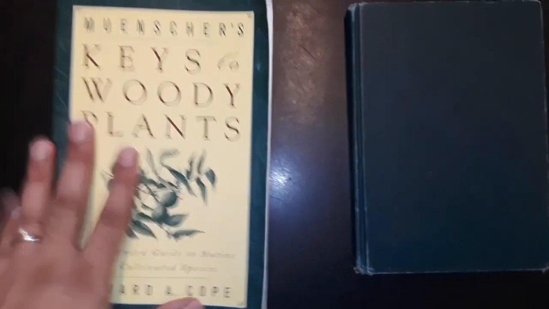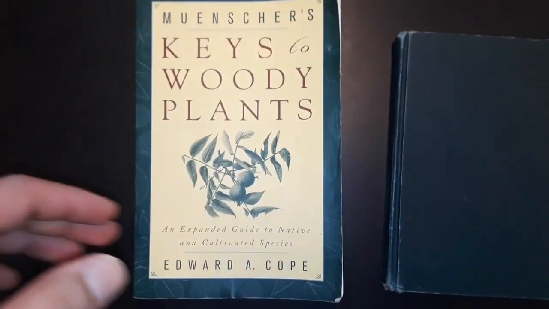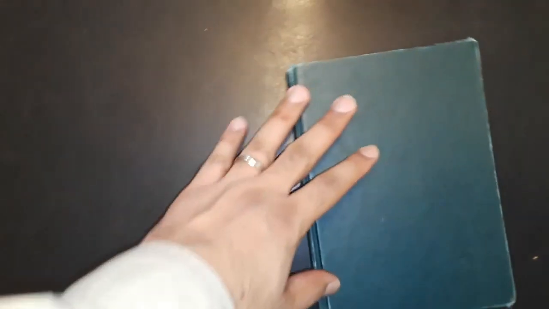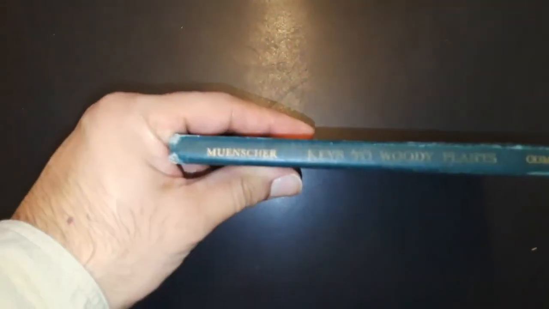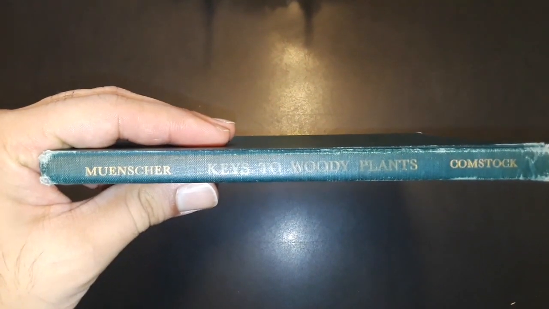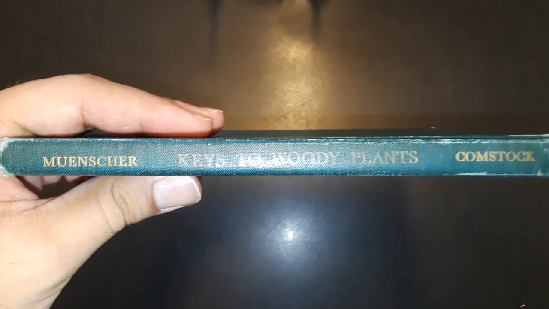Okay, so this is the newer version. It's a little bit too complex for a beginner. And so for that reason, I like to use this one. It's the same book, this is just an older version. Muncher's Keys to the Woody Plants. You can get this cheap, by the way, you can get this cheap on eBay or something.